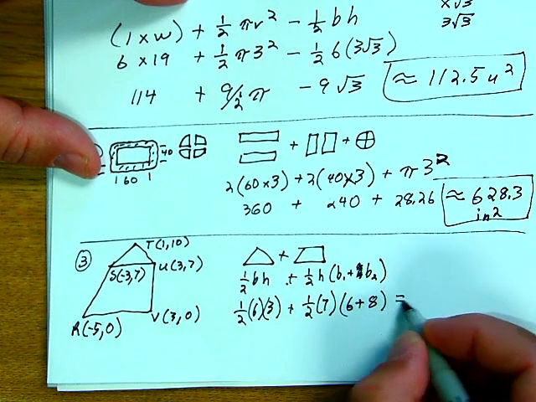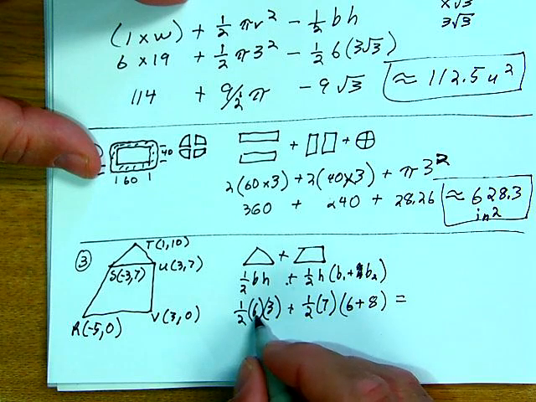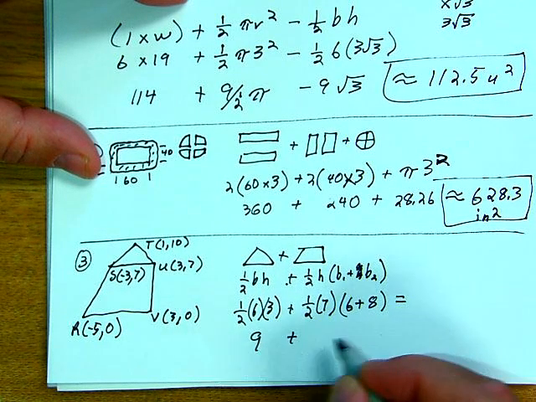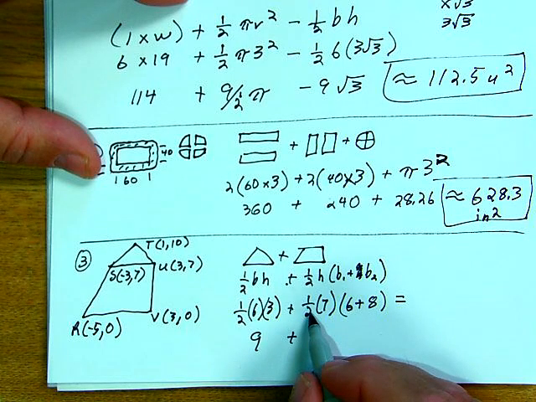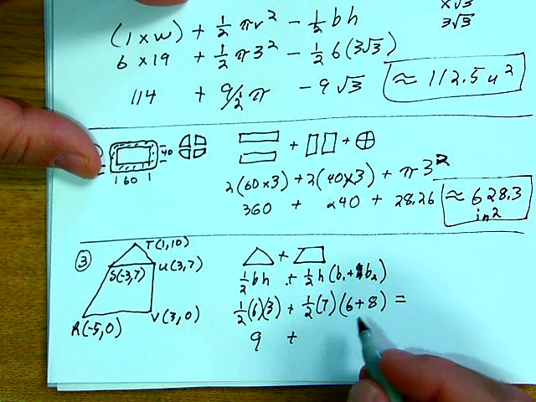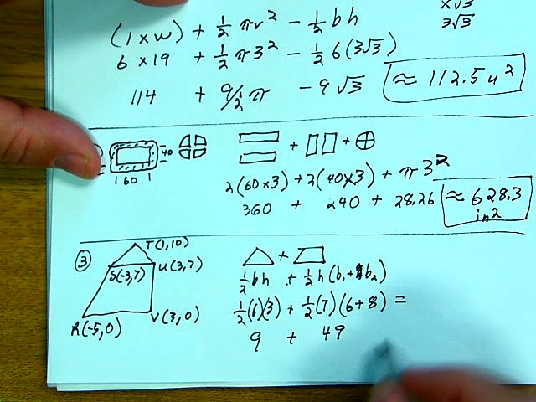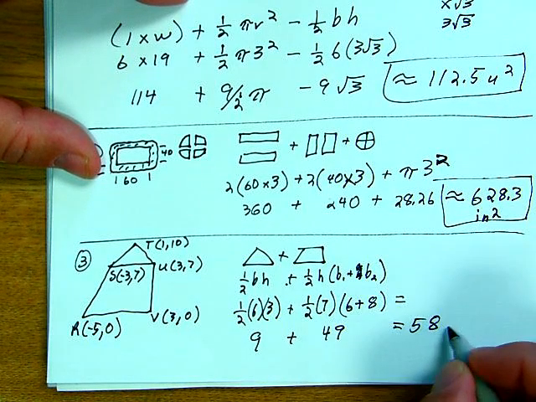So when you calculate that all out, you get half of 18, which is 9, plus 14 times 7 times a half, which gives you 49. And your final answer is 58, and it is units squared.